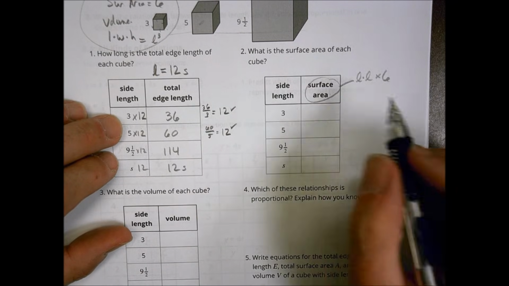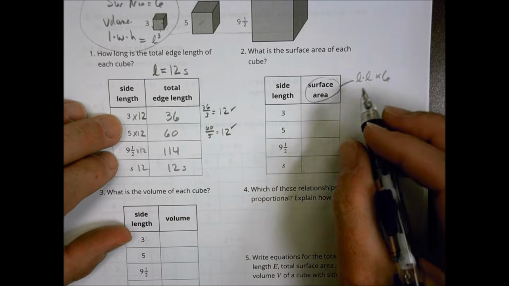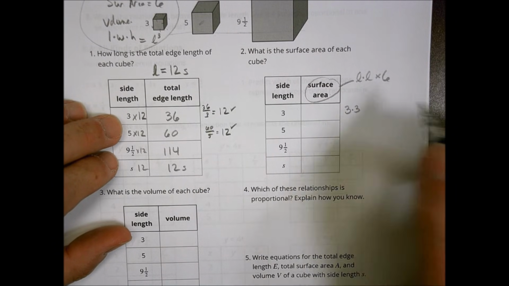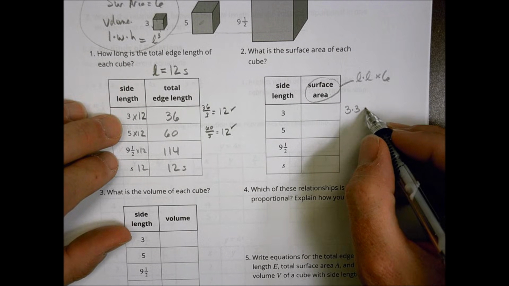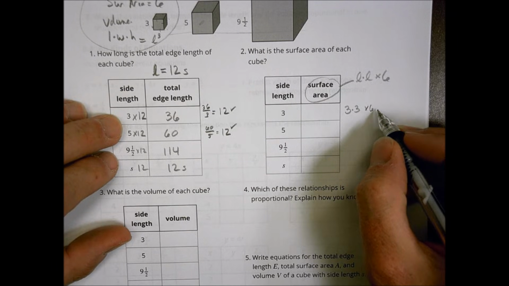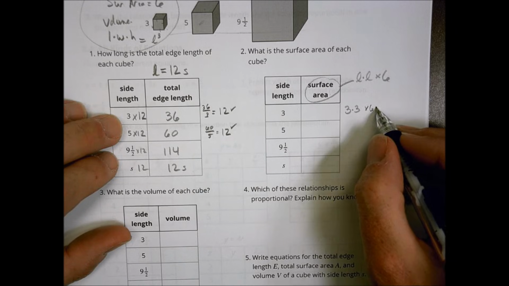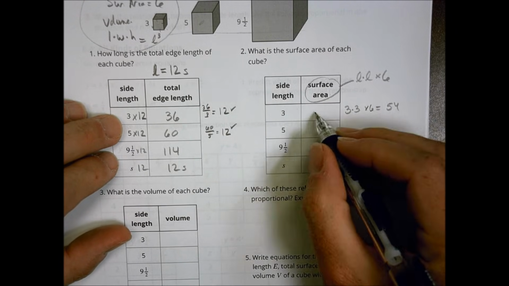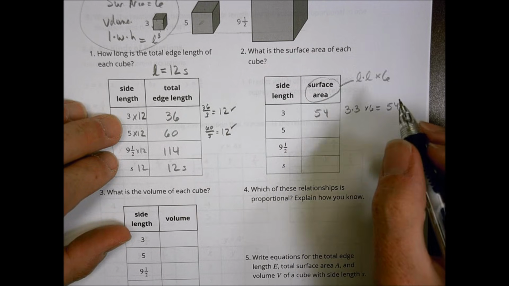So if the side length is 3, I'm doing 3 times 3, or 3 squared because it's area, and I'm multiplying that by 6 because there are 6 faces. So 3 times 3 is 9, times 6 is 54, and that's my first answer there.